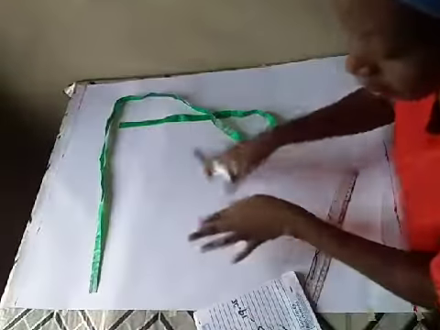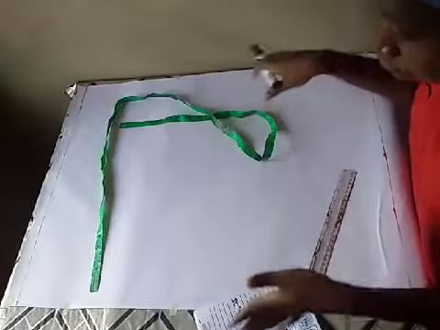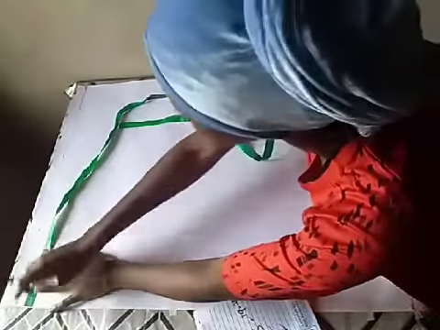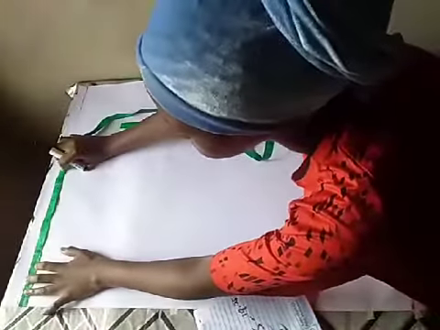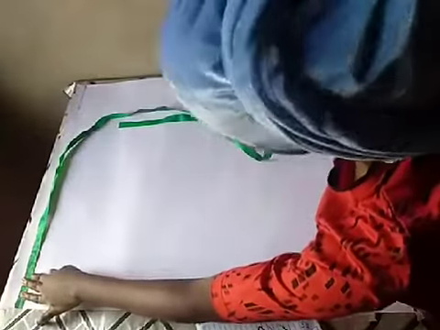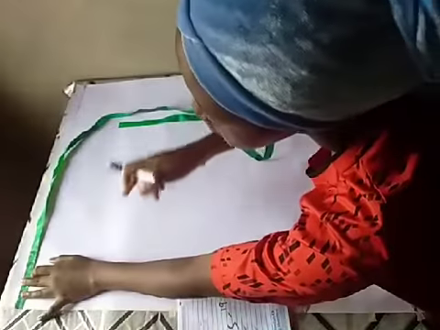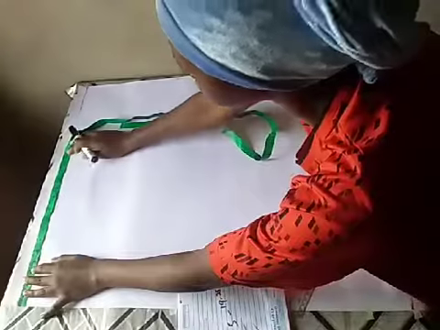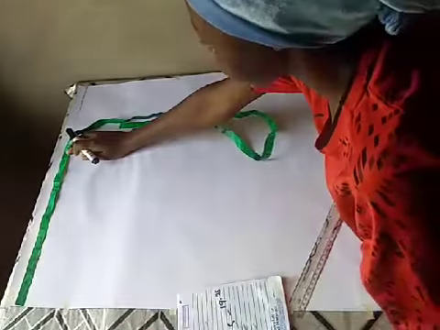So you measure, because hip circumference is a horizontal measurement, one of the horizontal measurements, so you measure it across the paper like this. The skirt length is a vertical measurement, so down the paper, but the hip circumference is a horizontal measurement, so you measure it across the paper.